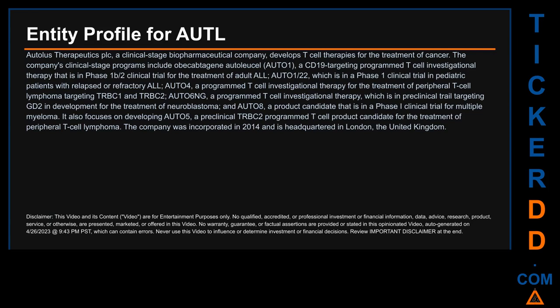The company's clinical stage programs include obcabtagene autoleucel, AUTO1, a CD19 targeting programmed T-cell investigational therapy that is in phase 1b/2 clinical trial for the treatment of adult ALL. AUTO1-22, which is in a phase 1 clinical trial in pediatric patients with relapsed or refractory ALL. AUTO4, a programmed T-cell investigational therapy for the treatment of peripheral T-cell lymphoma targeting TRBC1 and TRBC2.